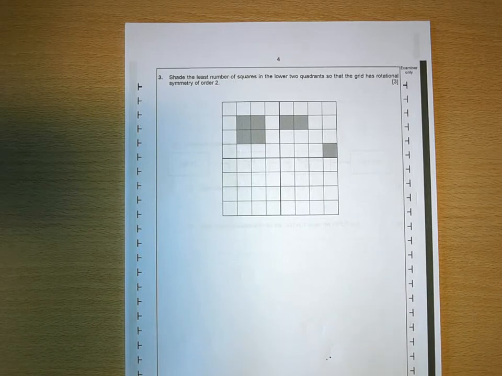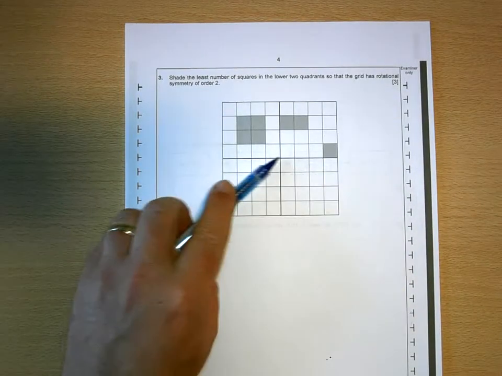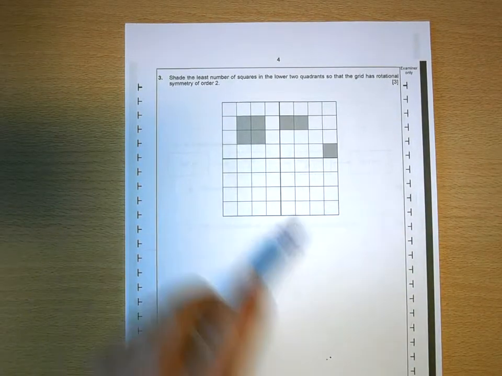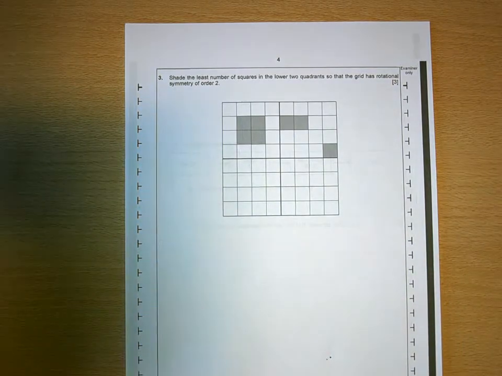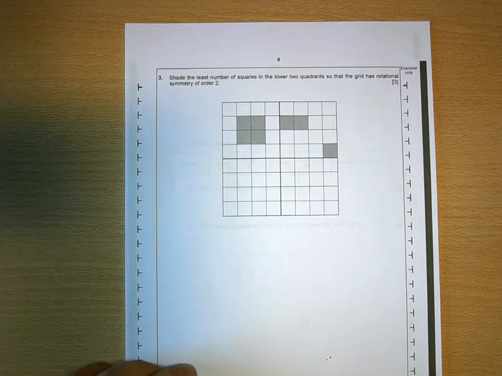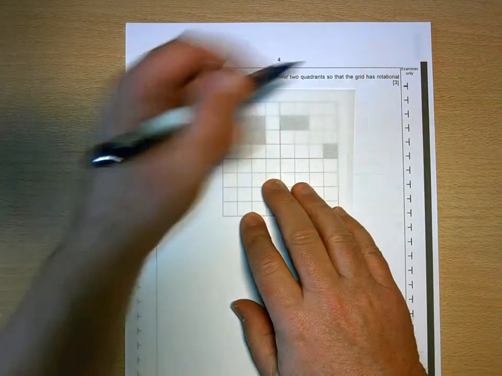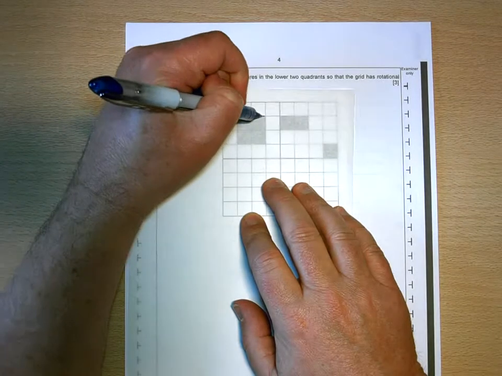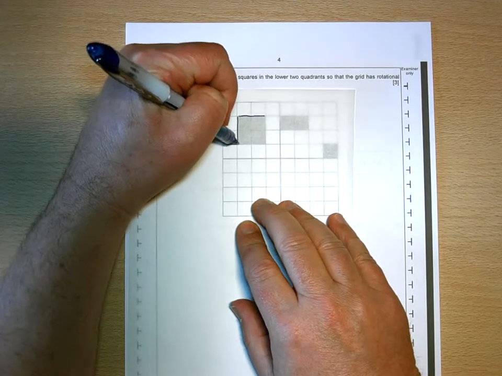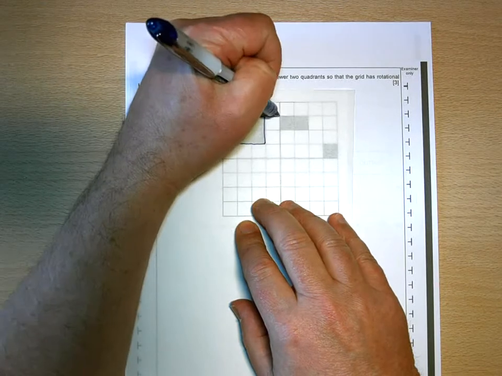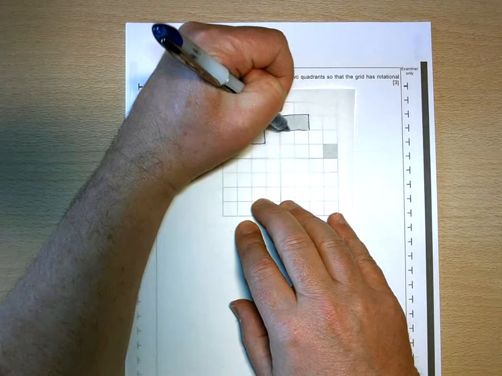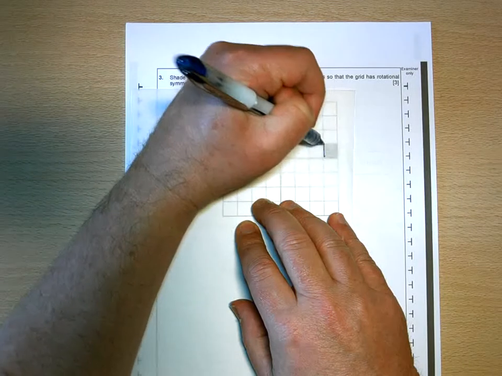Shade the least number of squares in the lower 2 quadrants. So the quadrant is a quarter of the shape, so in that quarter and that quarter. So the grid has rotational symmetry of order 2. Now with rotational symmetry questions, you're allowed to use tracing paper, and it definitely makes life easier. So what you would do is copy the shape that you have.